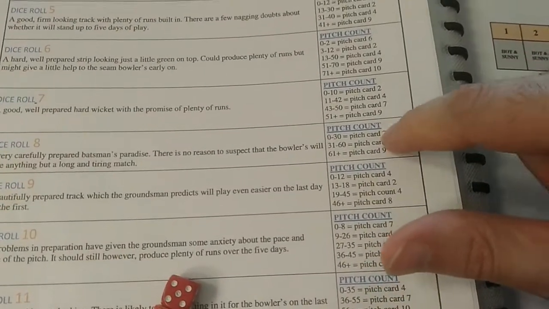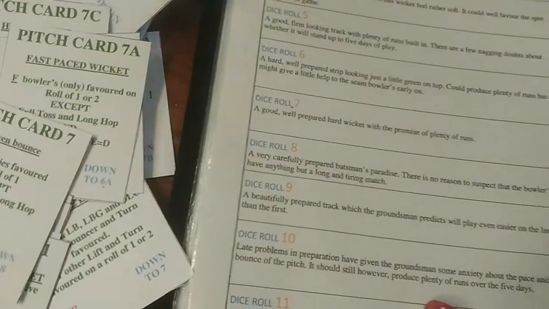And we've got cards 2, 4 and 9. So we know that 4 is a normal pitch. What have we got for card number 2?